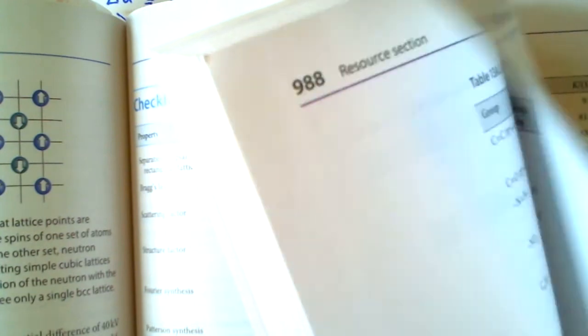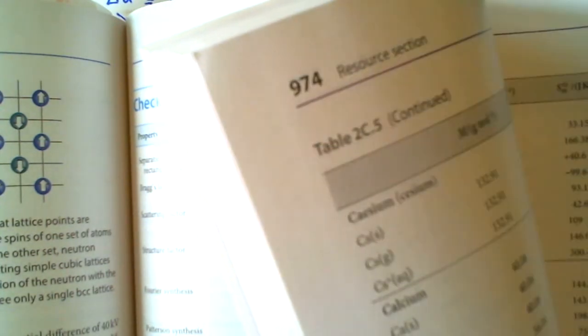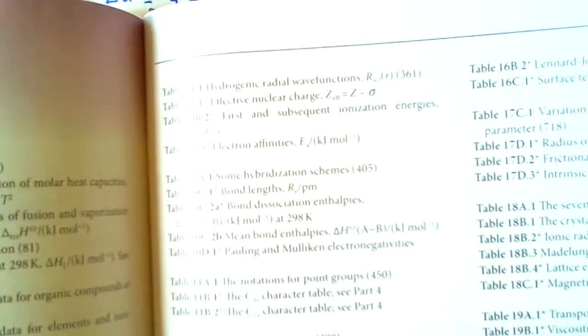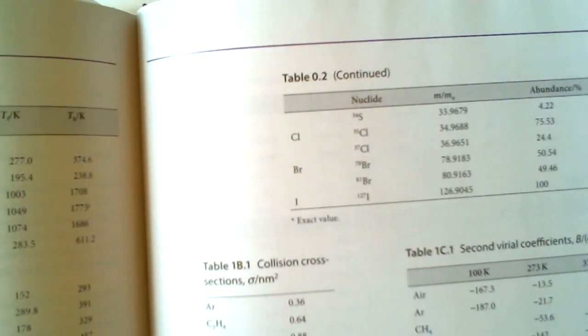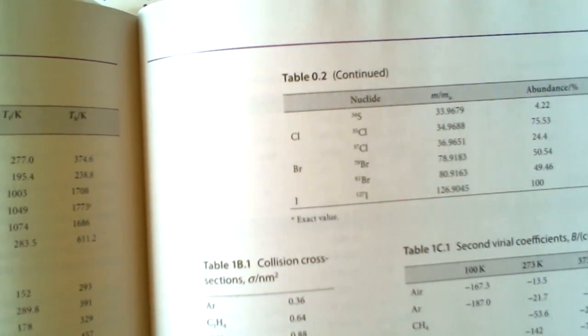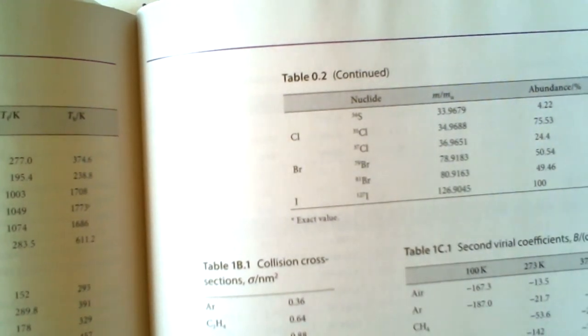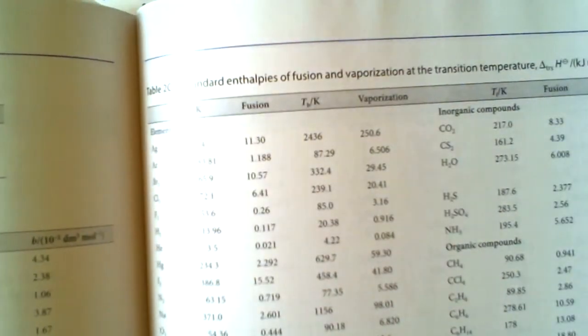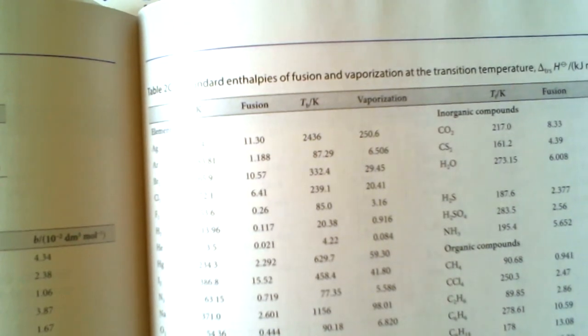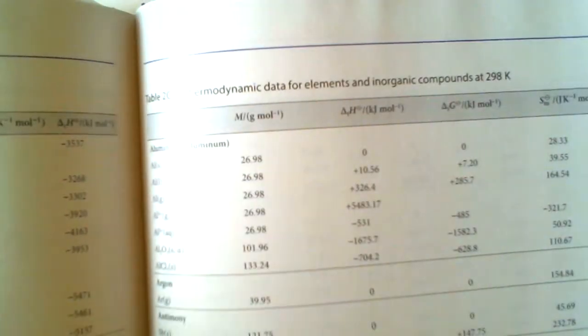So if you're doing this as an assignment, it's in the back resource section. And we have second virial coefficients, collision cross sections. I'm looking for van der Waals constants. I don't see them yet.